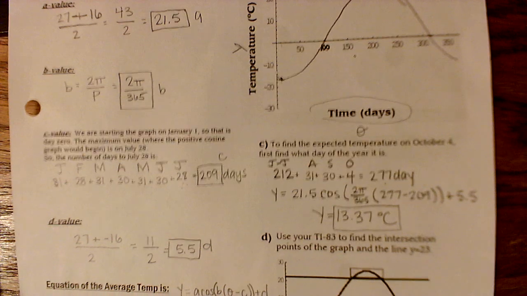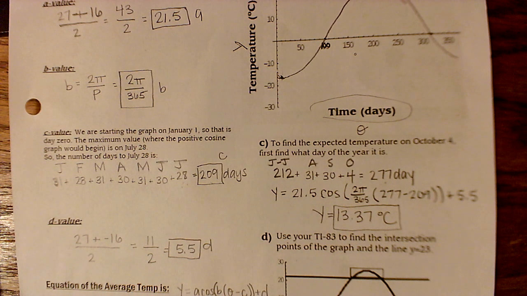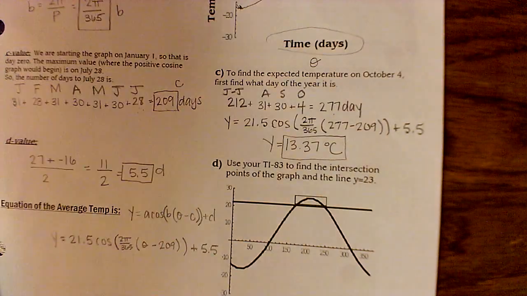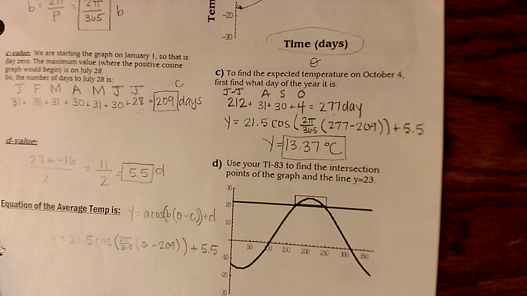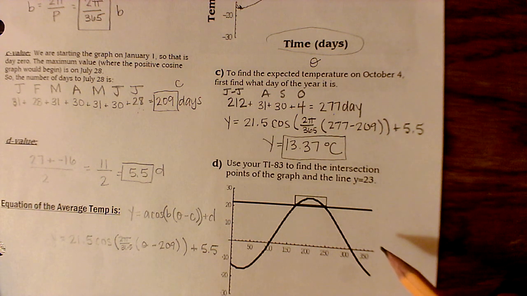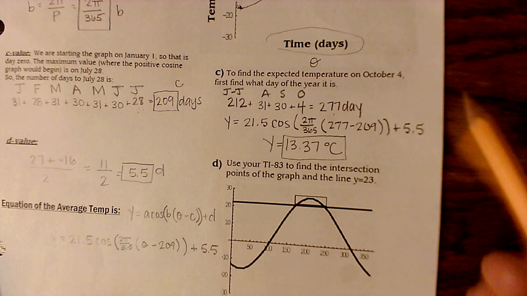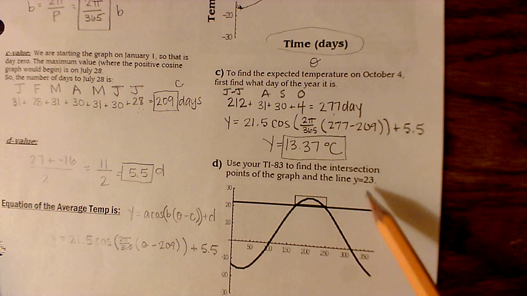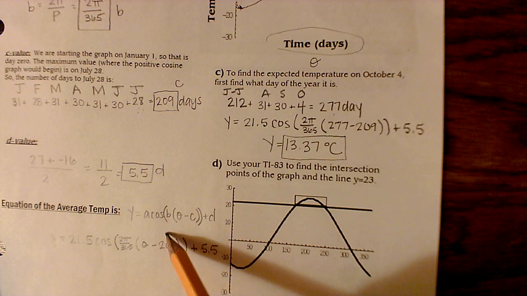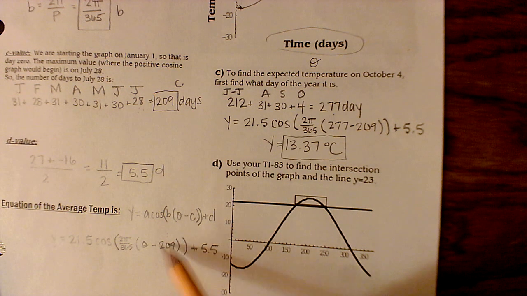Okay? So we talked in our last lessons about using your calculator to find how long the graph is above a certain amount or below a certain amount. In this case, we're trying to figure out when the graph is above 23 degrees Celsius. So what you're going to do is put your original problem right here in the calculator into y equals.